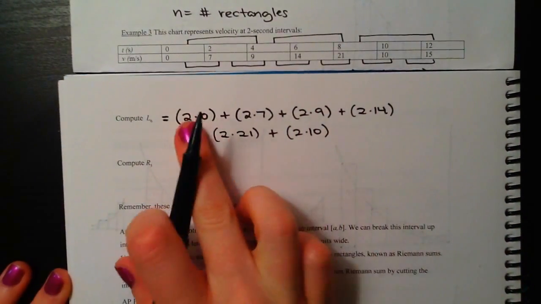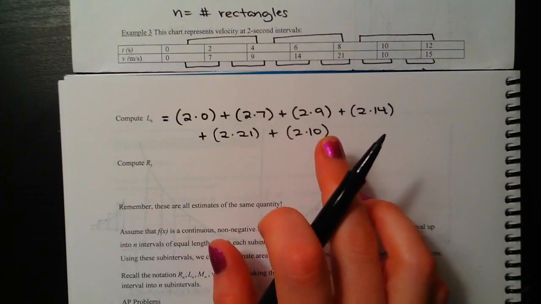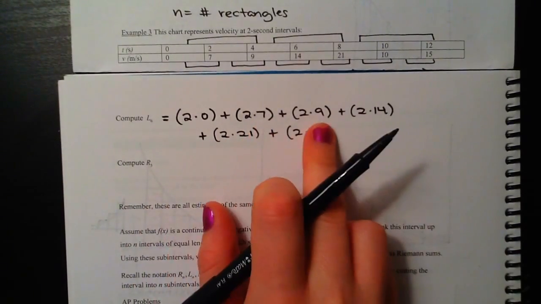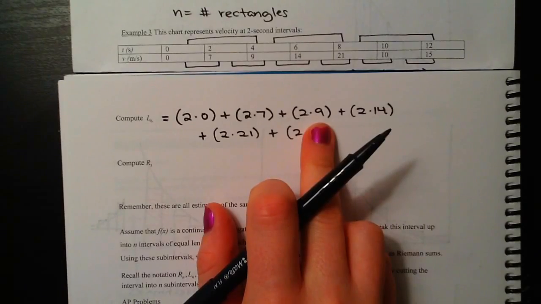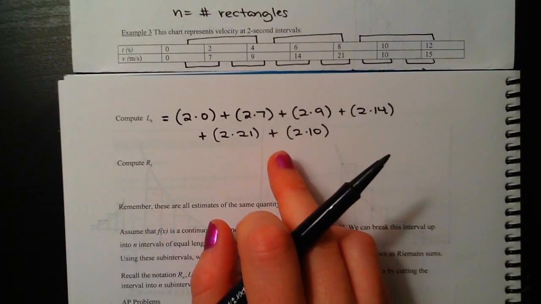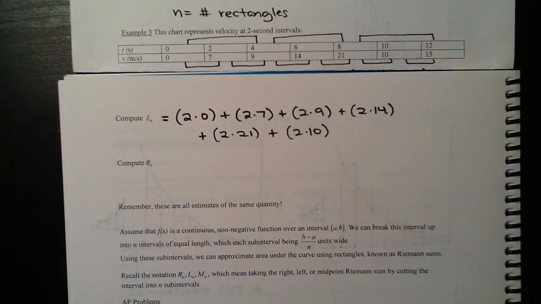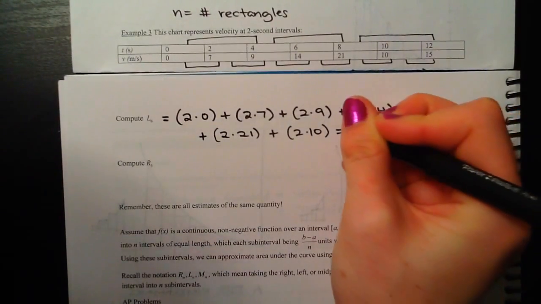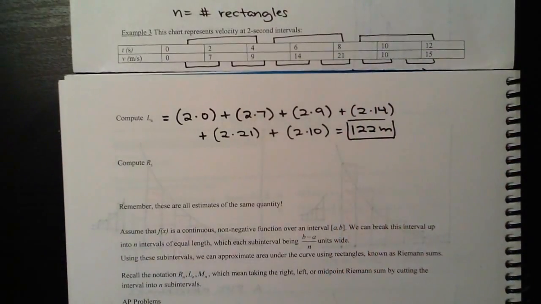Okay, so this whole thing would just get plugged right into a calculator. So we would have 0, and then plus 14, plus 18, plus 28, plus 42, and then plus 20. So for some reason I didn't calculate that before, so let me plug it in. So 14 plus 18 plus 28 plus 42 plus 20. That comes out to be 122 meters. Okay, so that's pretty similar to the M3 that we got.